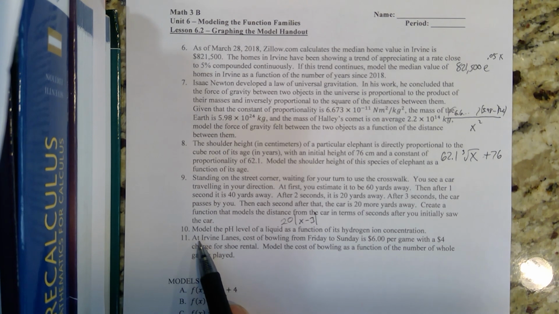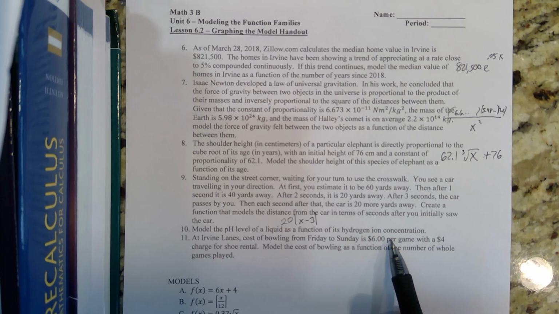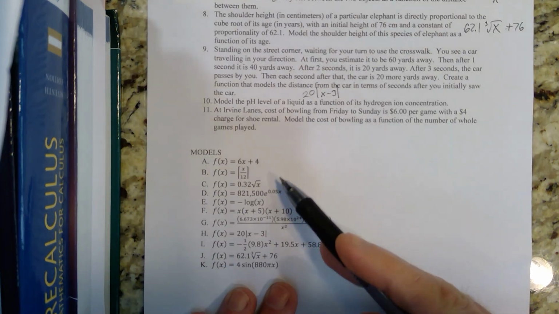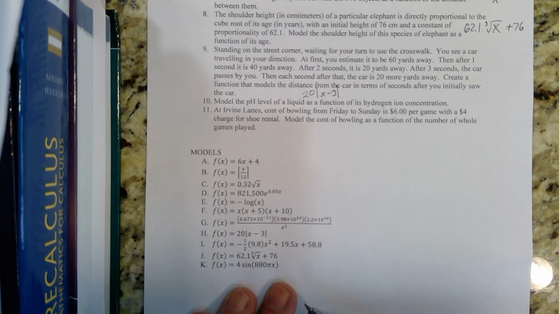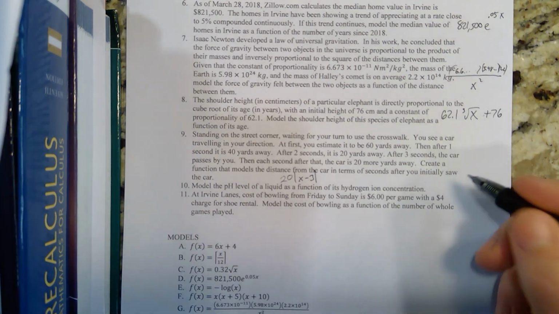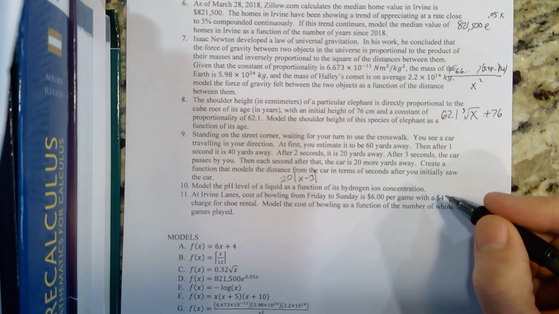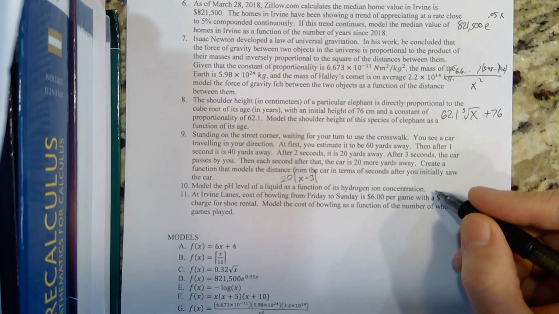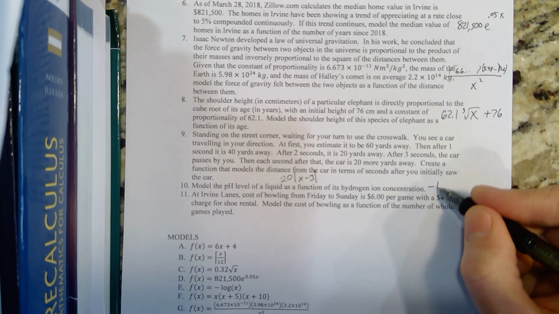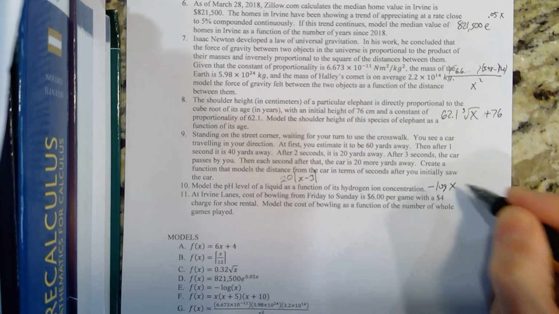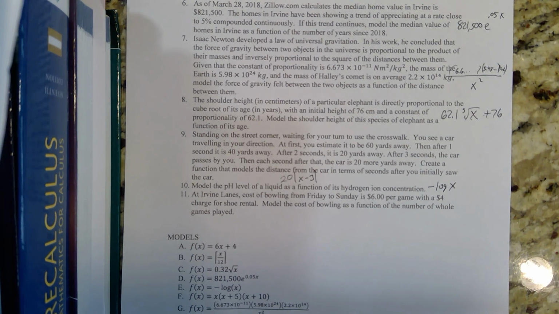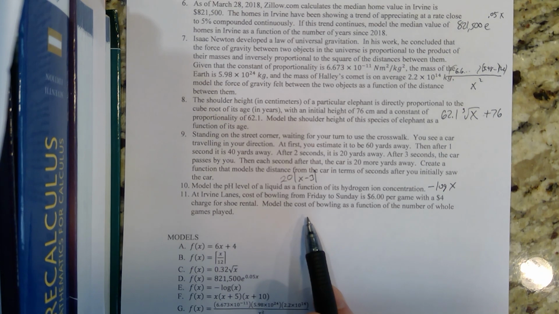This one, I wouldn't expect you to know unless you're in chemistry or AP chemistry. So that one, if it were me and I had the multiple choice down here, I would skip it and come back. But anyway, if you are in chemistry, you know that this is a logarithmic scale. So it's going to be negative log of x.